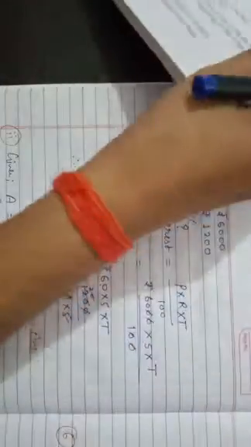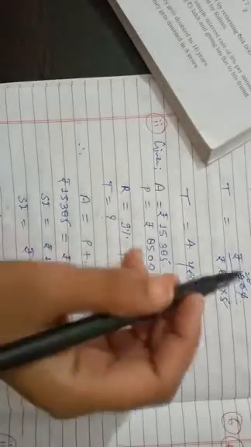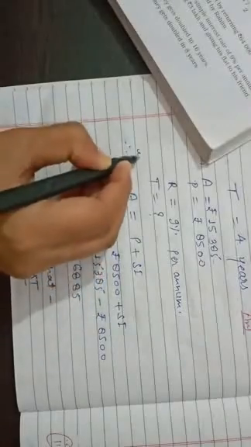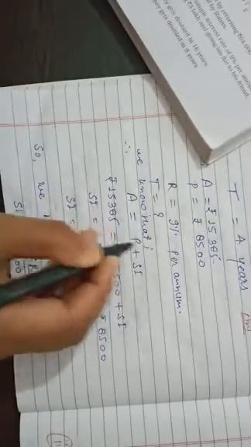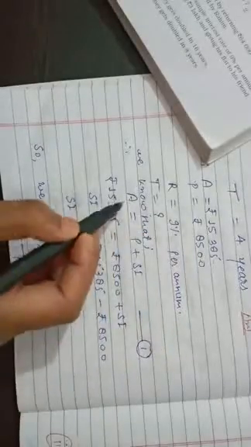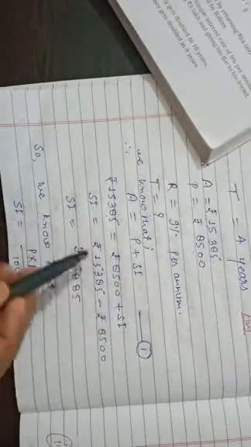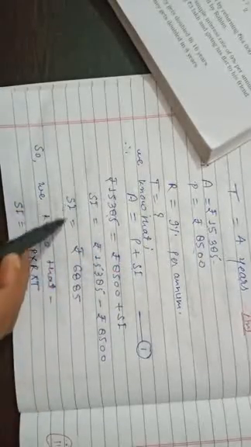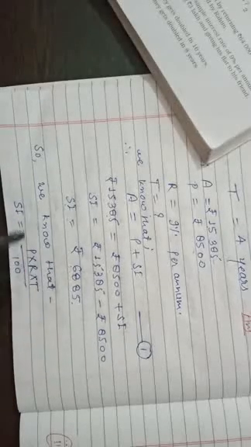So how to solve? First we find the simple interest. Here the amount and P are given. We know that amount equals P plus SI. This is equation number 1. Put the value of amount 15,385 and principal 8,500. After solving this, we get simple interest equals 6,885 rupees. Okay, this is the simple interest.